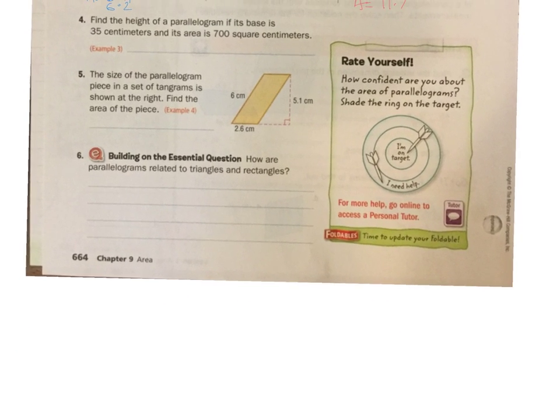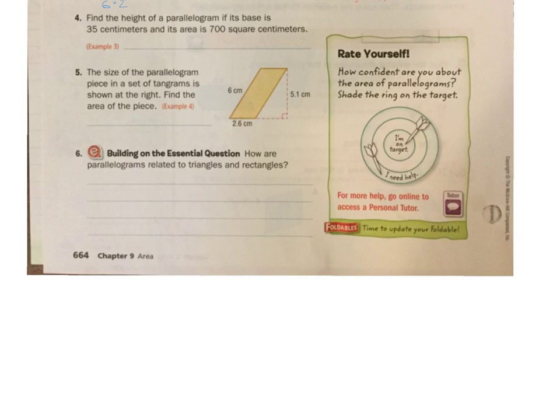Now 4 and 5. 4 is where we have to find a missing something, and 5 is where we find the area. So let's do 4. Find the height. Oh, so we're missing the height. Area equals base times height. So this is what we're going to be looking for. So we must have the area and the base. Let's read on. If its base is 35 centimeters, so we do have that, and its area is 700, okay, and then we just are missing the h.